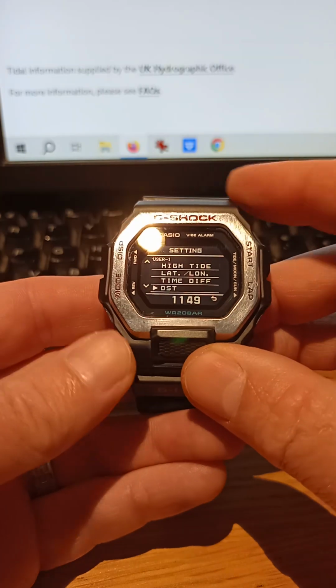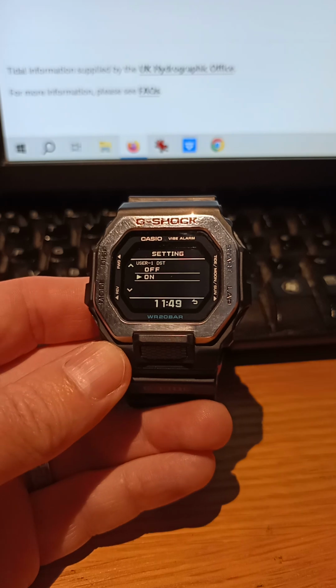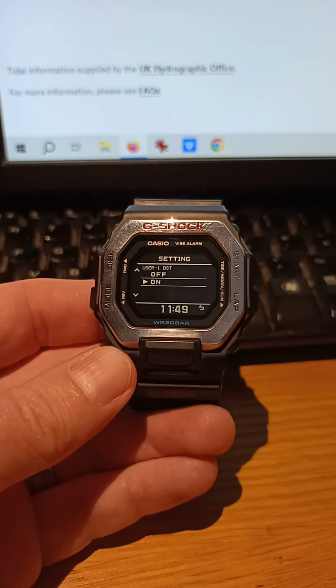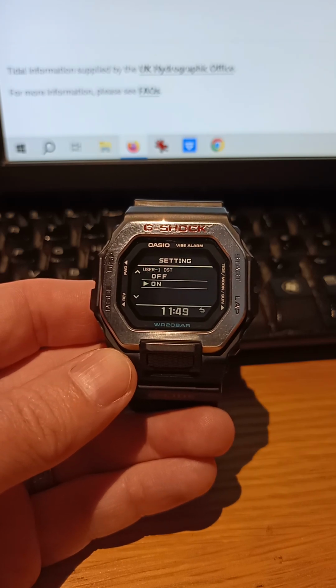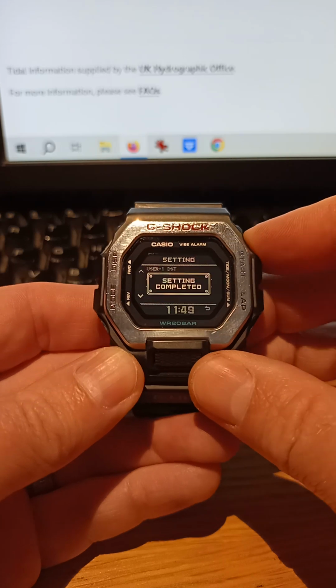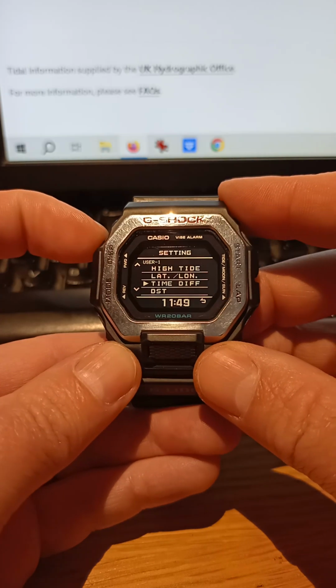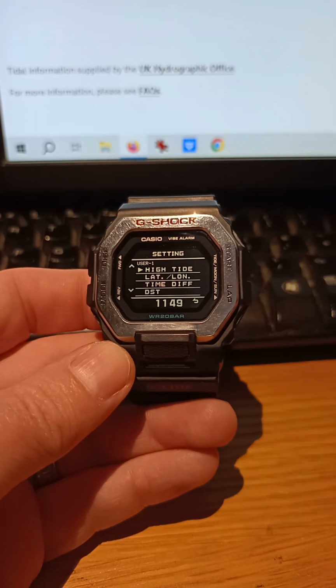And lastly, your DST, or your daylight saving time. If you do have daylight saving time, switch it on or off. This won't be linked to the normal clock setting on your watch. So this does need to be set independently. So here I have it set on. And just a little reminder, because that is on, my high tide setting does need to be set an hour earlier than what it actually is.